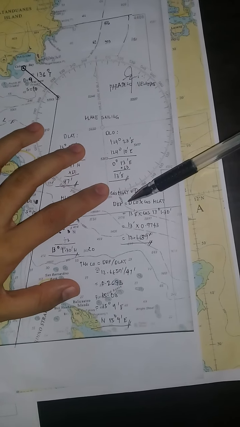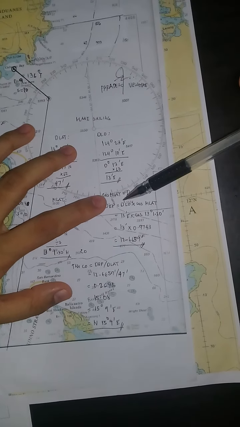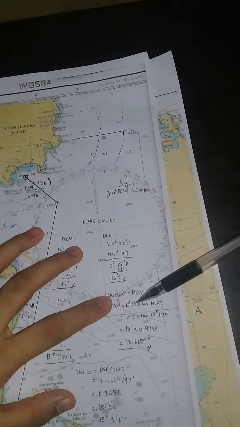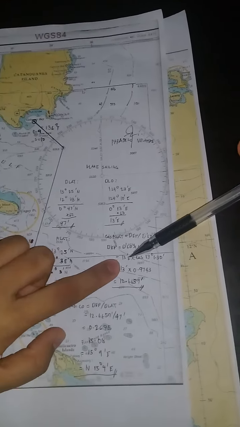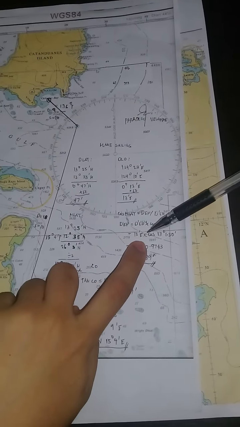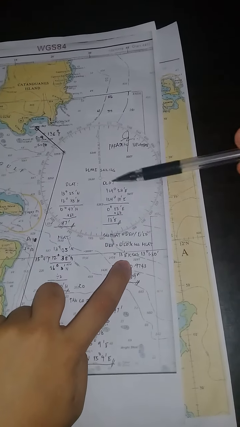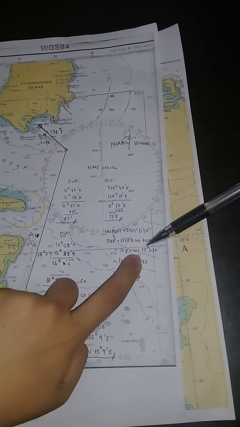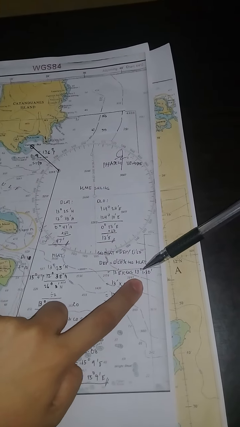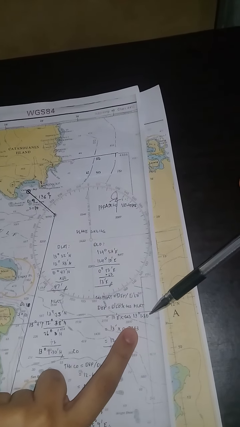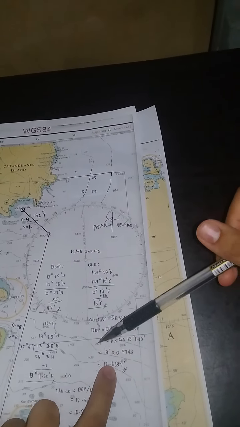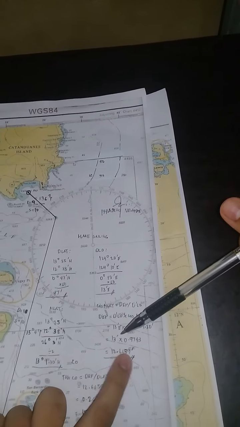Our formula now is departure equals difference of longitude times cos mean latitude. So 13 minutes east, which is our DLO, times cos mean latitude, which is 13 degrees 1.30 minutes, equals 13 minutes.